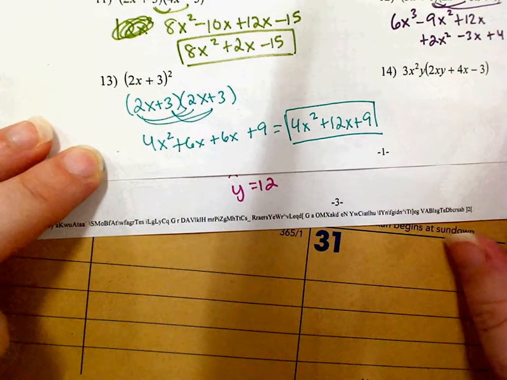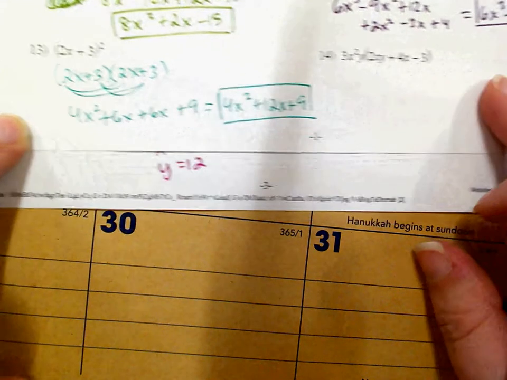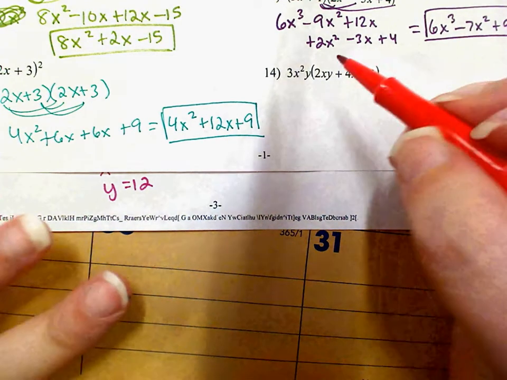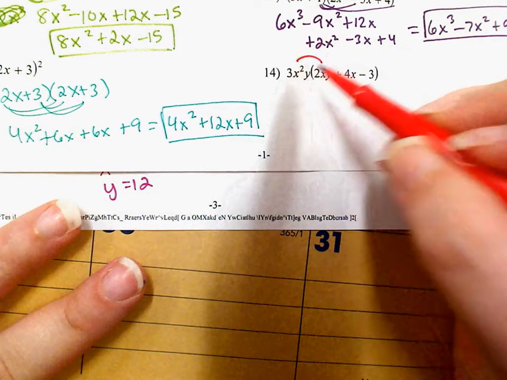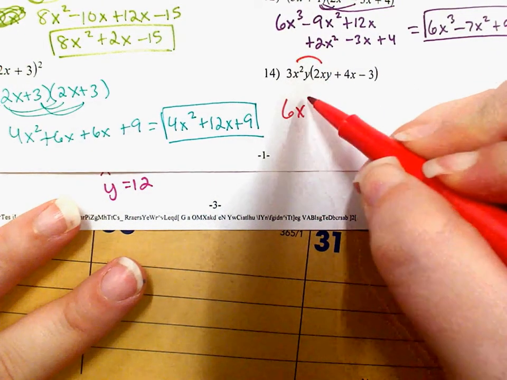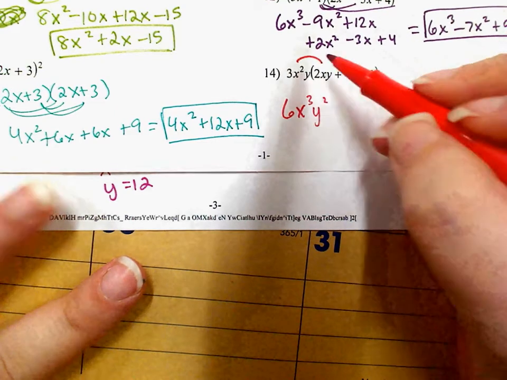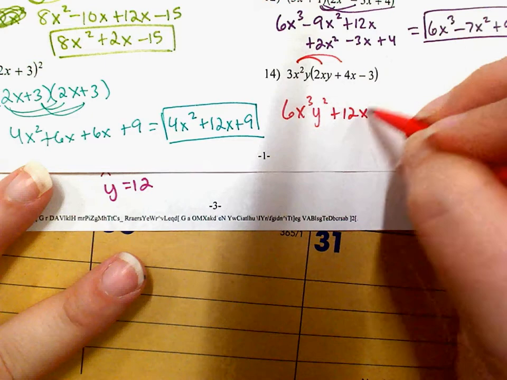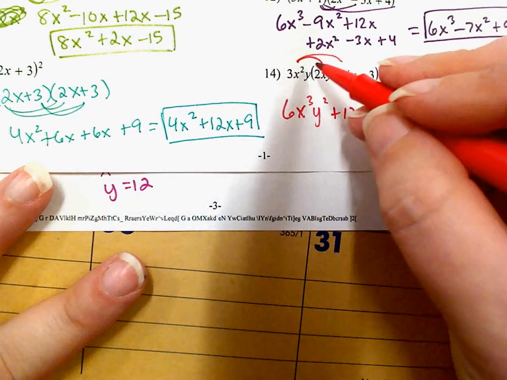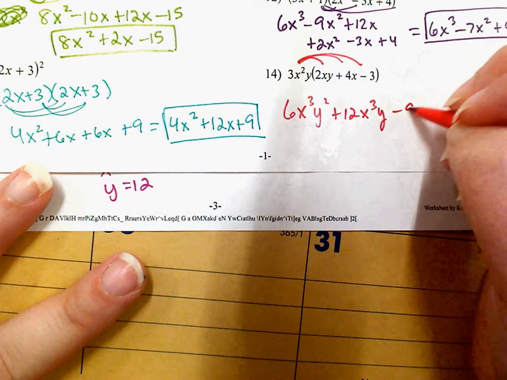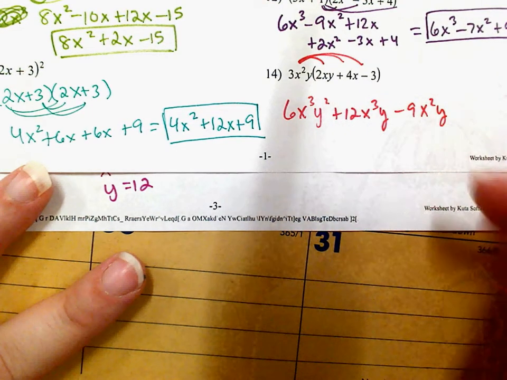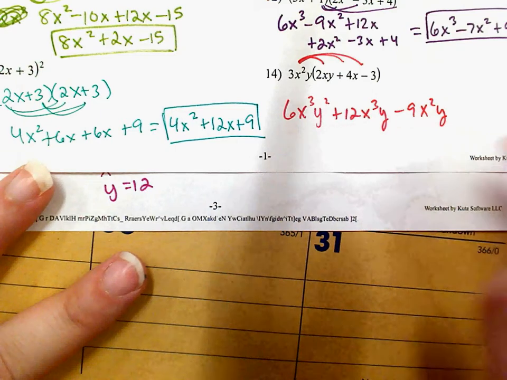On 14, you've got extra variables, so you need to distribute, and when you multiply, you just add the powers like normal. So 3 times 2 is 6, x squared times x is x cubed, and y times y is y squared. 3 times 4 is 12, x squared times x is x cubed, and then there's just one y. And then 3 times negative 3 is negative 9, x squared y. None of those have the same powers completely, which means I can't combine them. So that is my final answer.